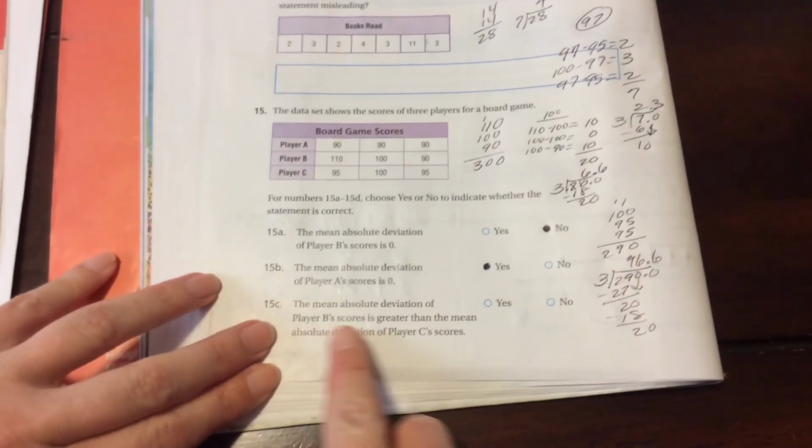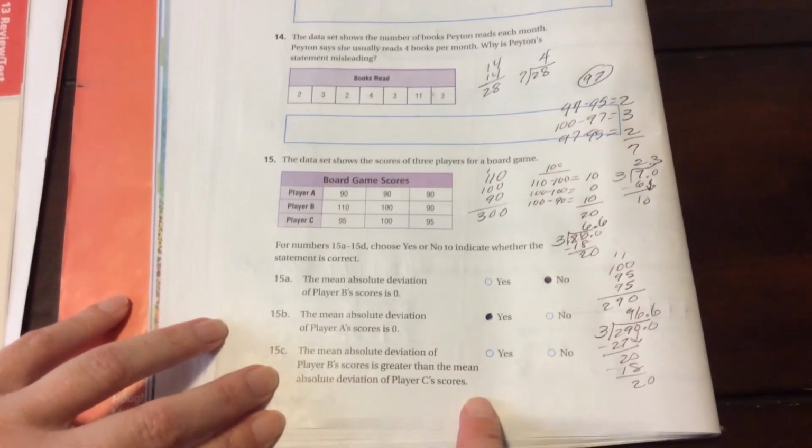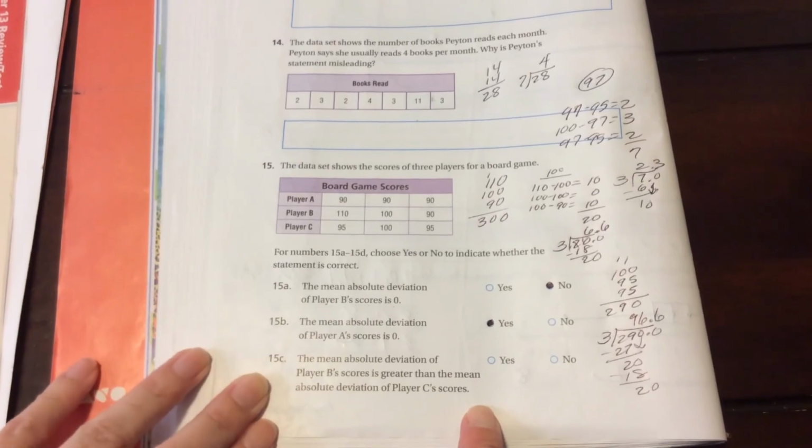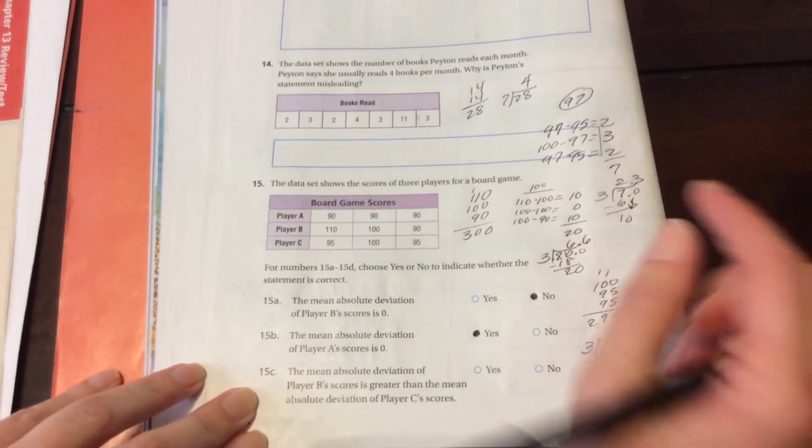about 2.3. And so this said that the mean absolute deviation of player B is greater than the mean absolute deviation of player C. So that would be true because it was 6.6 versus 2.3. So yes.